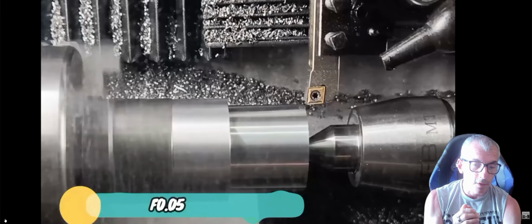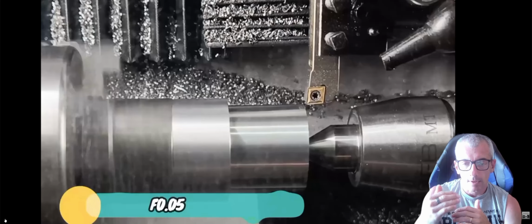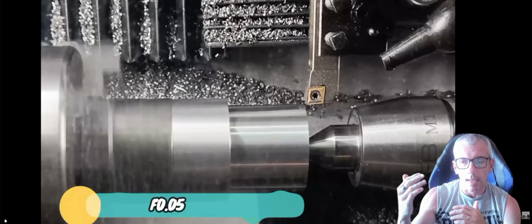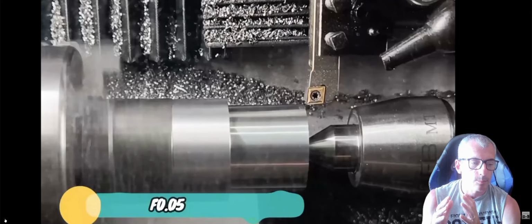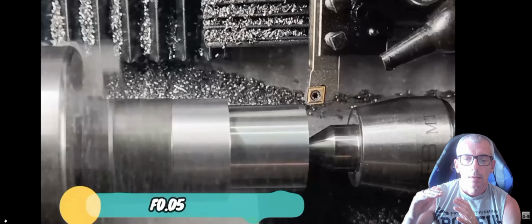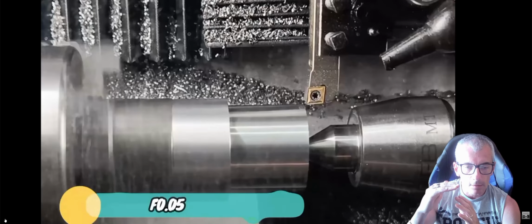It is the surface roughness. Obviously, as the feed increases, the surface roughness also increases, so the surface becomes uglier and less smooth. This is a fairly obvious outcome because the radius of the tool leaves behind certain grooves.